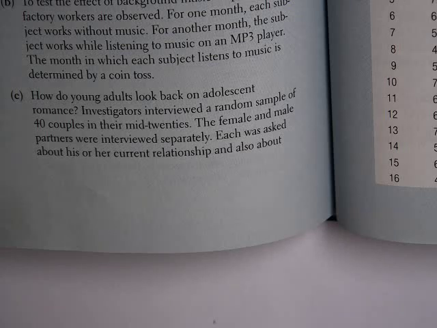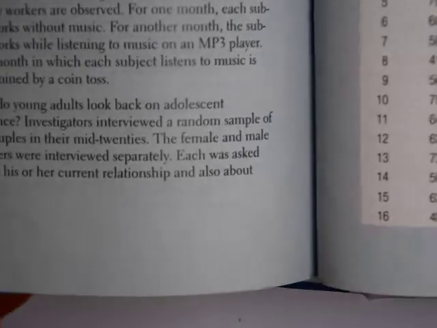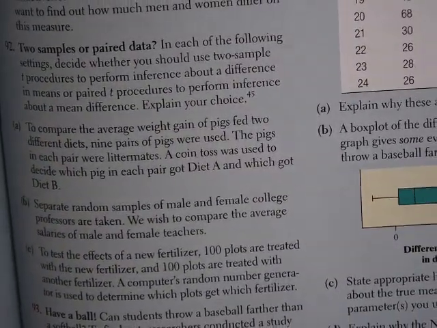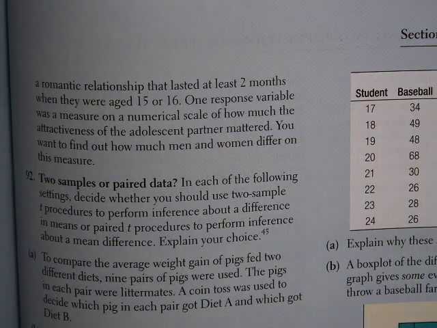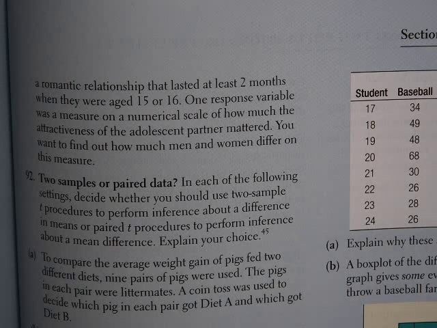How do young adults look back on adolescent romance? Investigators interviewed a random sample of 40 couples in their mid-20s. The male and female partners were interviewed separately. Each was asked about his or her current relationship and also about a romantic relationship that lasted at least 2 months when they were aged 15 or 16. One response variable was a measure on a numerical scale of how much the attractiveness of the adolescent partner mattered. You want to find out how much men and women differ on this measure.